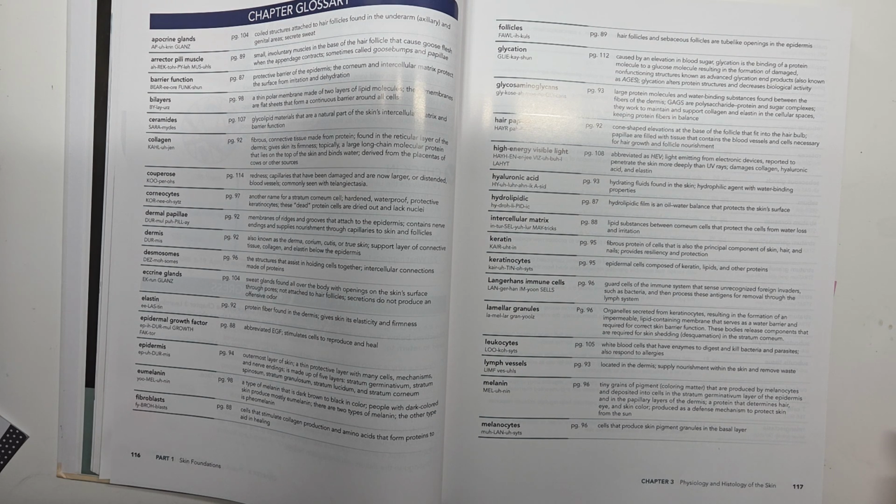Keratin, fibrous protein of cells that is also the principal component of skin, hair, and nails, provides resiliency and protection. Keratinocytes, epidermal cells composed of keratin, lipids, and other proteins. Langerhans cells, guard cells of the immune system that sense unrecognized foreign invaders such as bacteria and then process these antigens for removal through the lymph system.